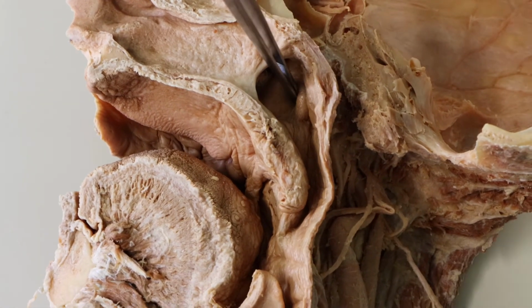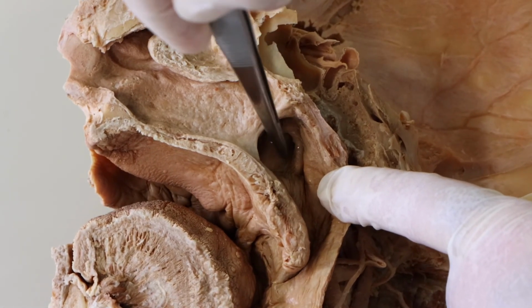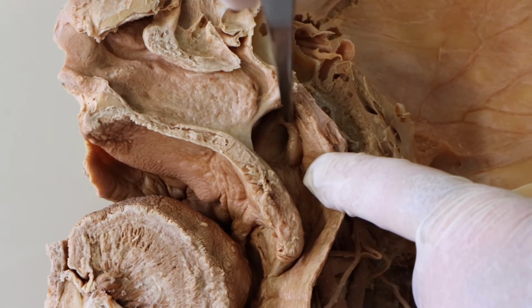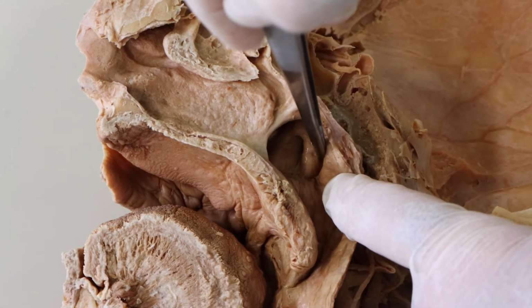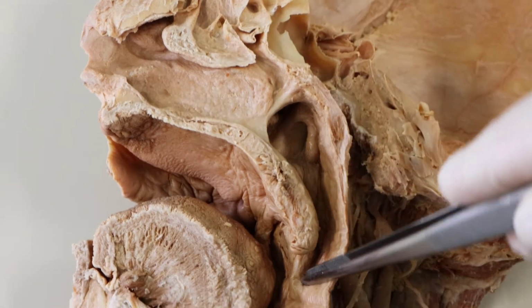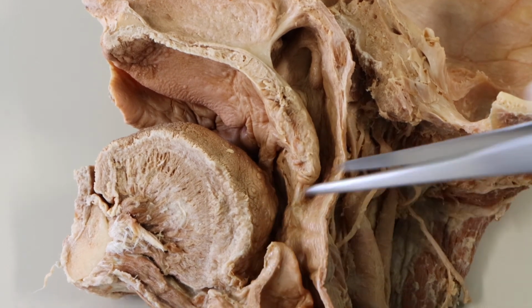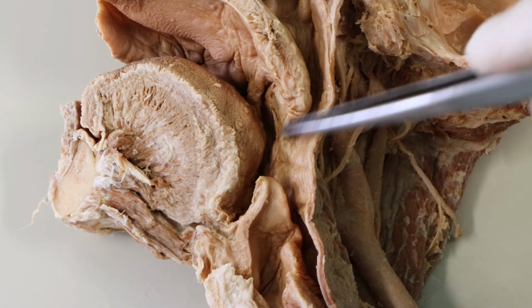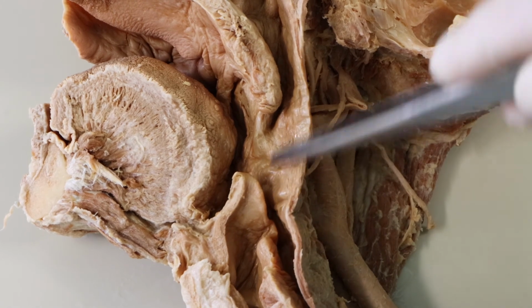As you see, here is the opening of the eustachian tube, the pharyngeal opening of the eustachian tube. Here is the torus tubarius, with the pharyngeal tonsil here and the tubal tonsil here. Then again, here is the uvula, here is the epiglottis, and here is the oral cavity proper, and here is the opening communicating with the oropharynx.